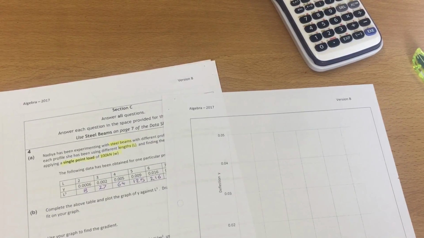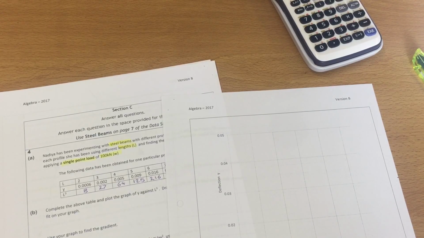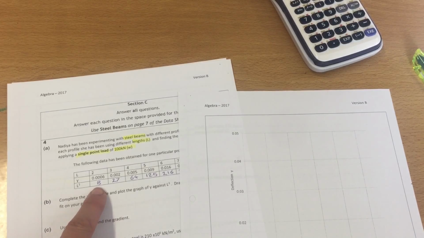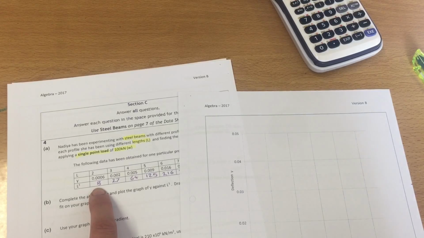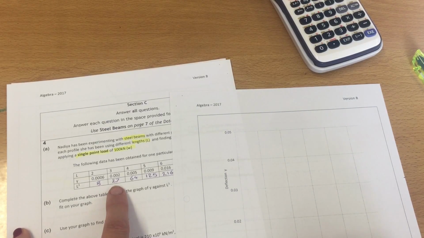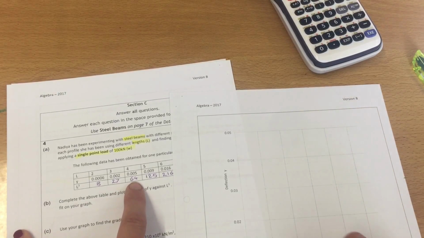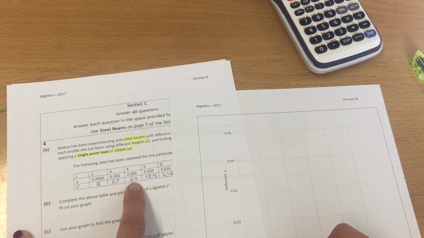So when L is 2, so really not very far across, we're looking at L cubed is 8, and that is at 0.0006, so we are looking at something basically down here. Then we have 0.002, and that's at 27, so that's effectively at about 20, so about here. We've then got 64, so that's about 50.